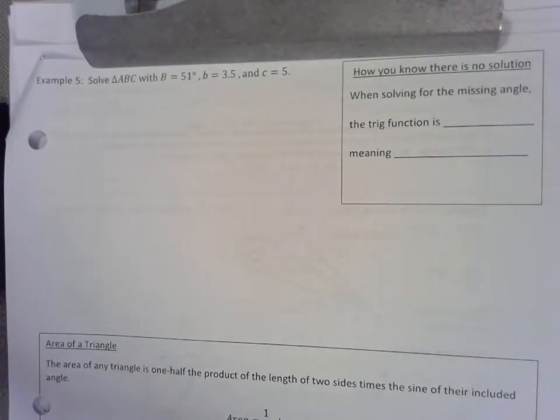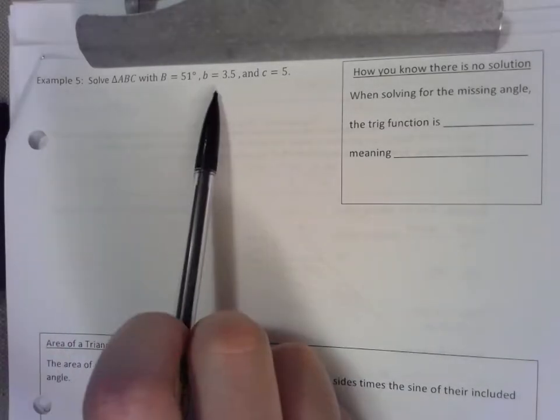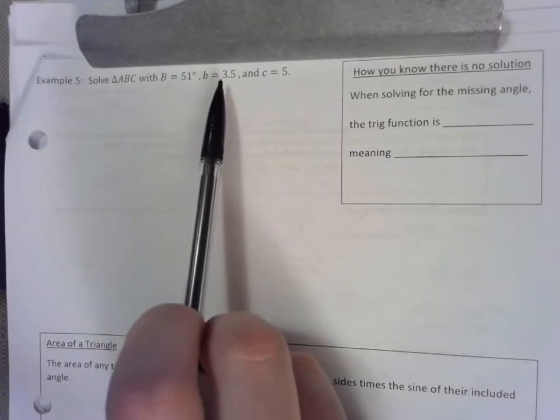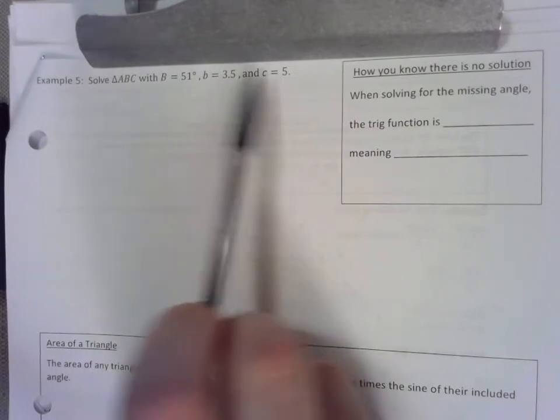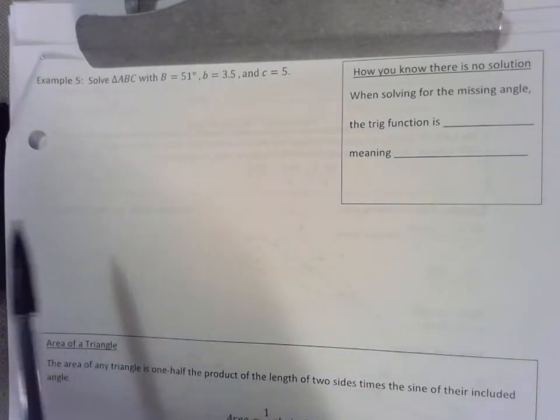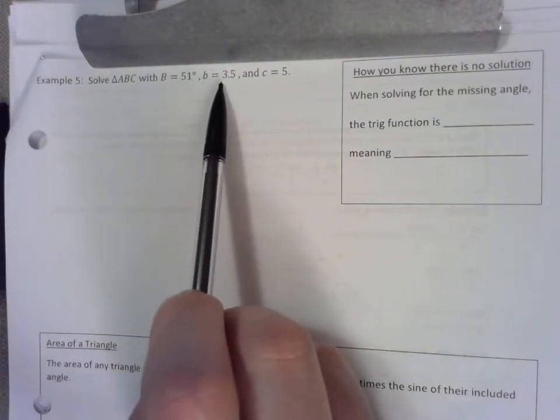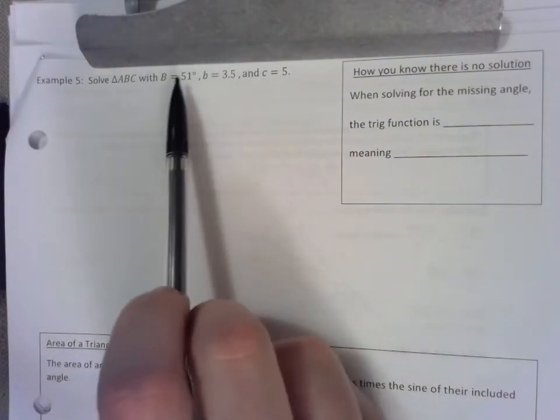In our next video, we'll describe when there's no possible solution. Given our information, it looks like we have a small side, a long side, and an angle. So this is still SSA. This is still little side, long side, and then the angle.